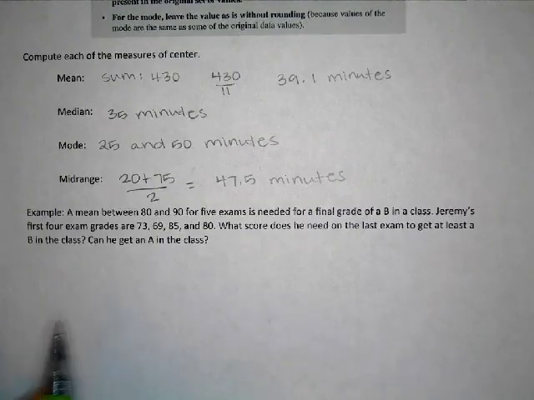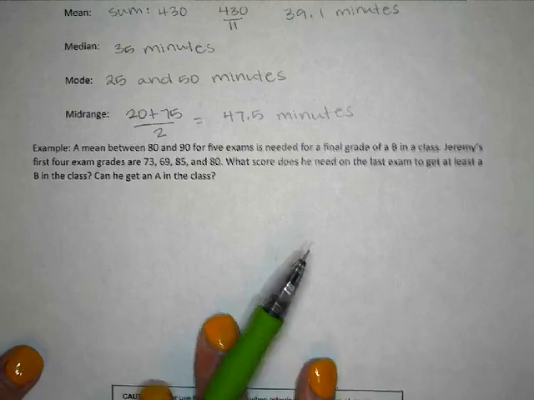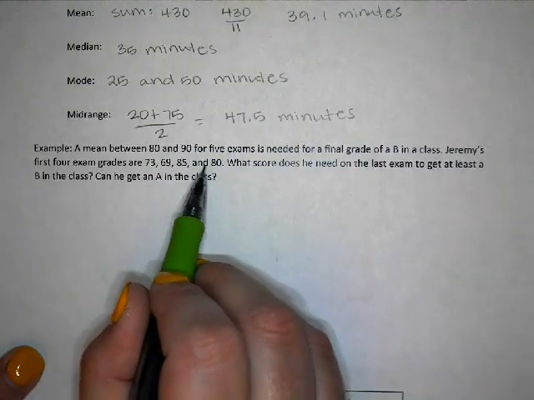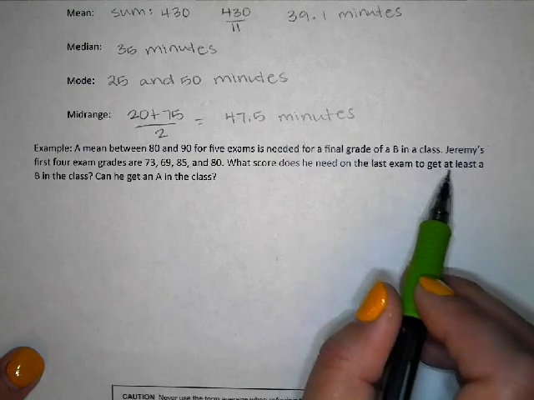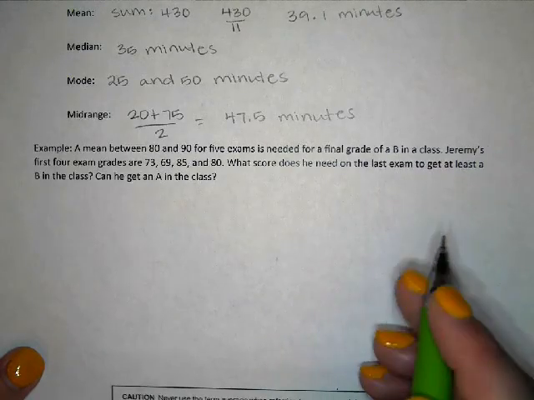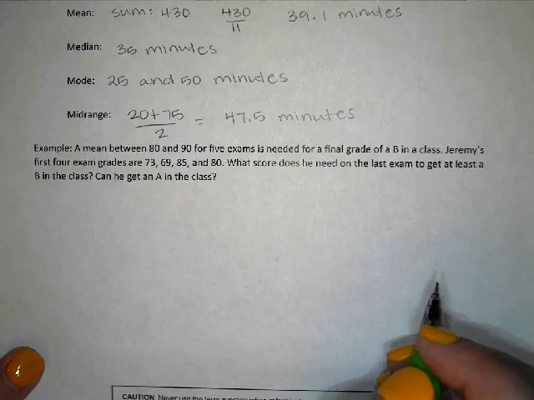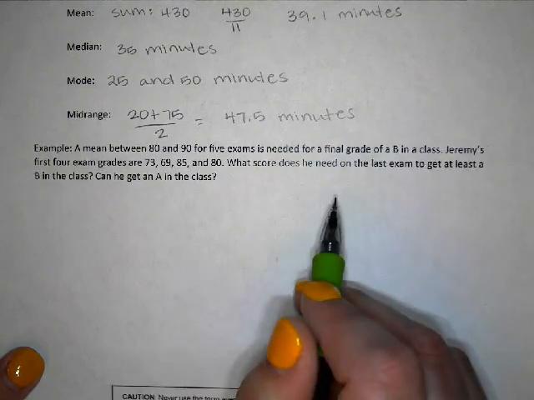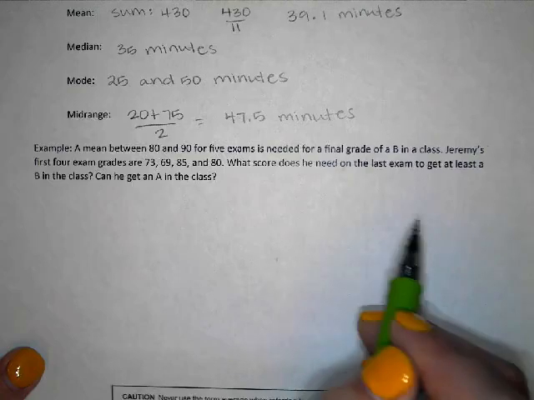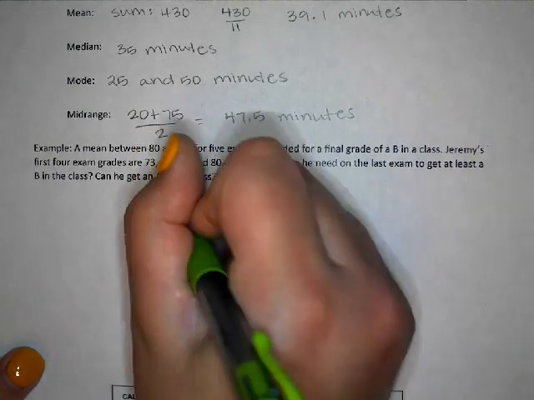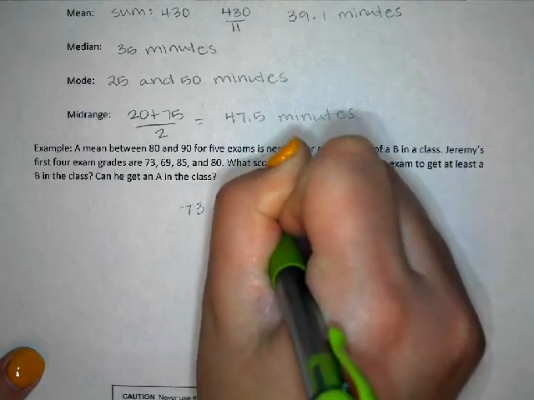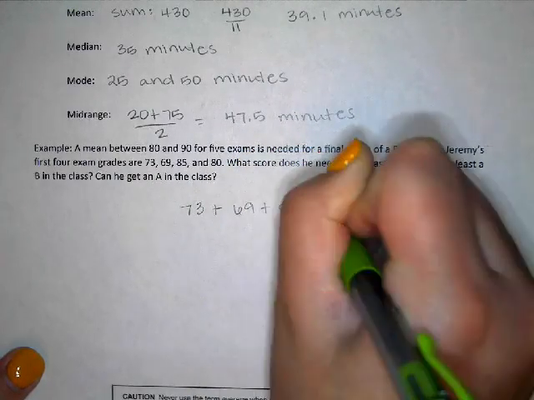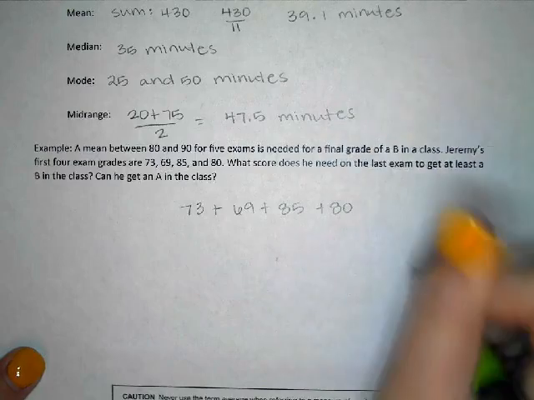Next example. A mean between 80 and 90 for 5 exams is needed for a final grade of a B in a class. Jeremy's first 4 exam grades are 73, 69, 85, and 80. What score does he need on the last exam to get at least a B in the class? So he has a 73, a 69, an 85, and an 80, and then he has some unknown 5th grade. We're not sure what this one's going to be.